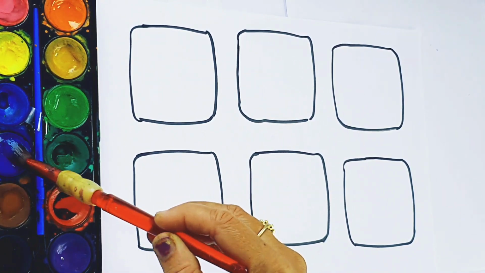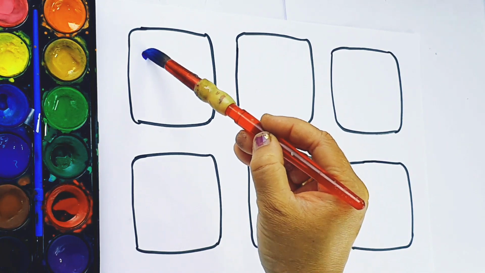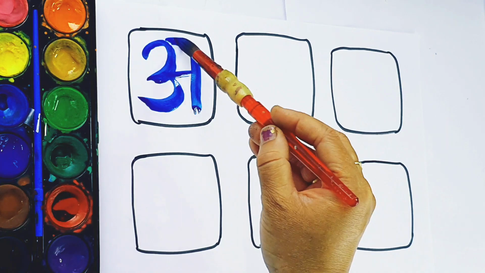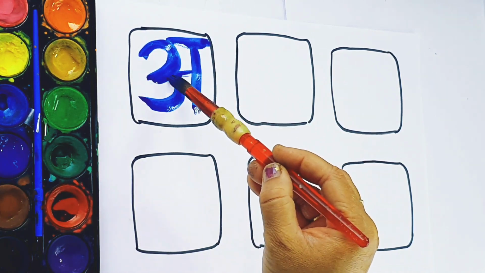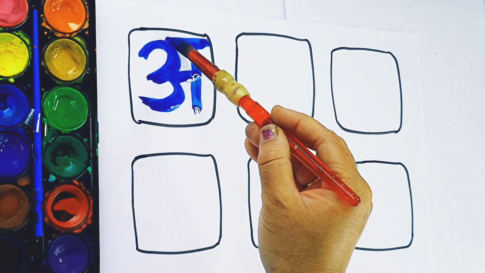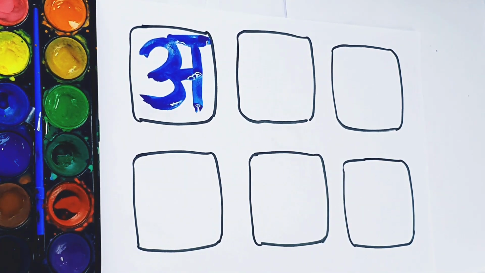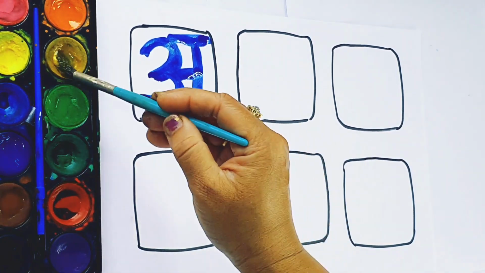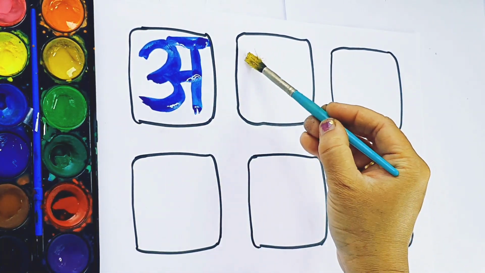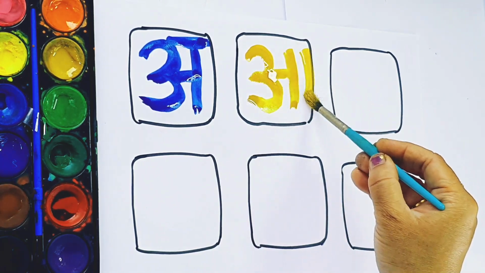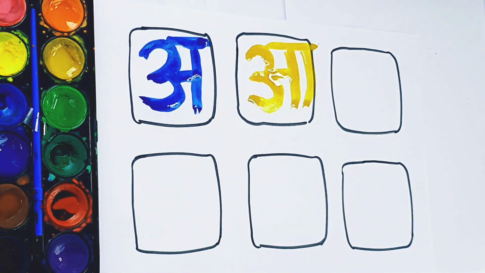Blue color, ae, ae-se-anar, yellow color, aa-se-aam, purple color.